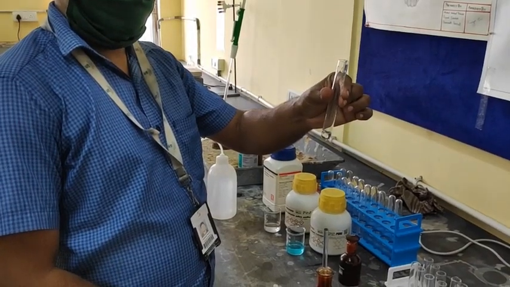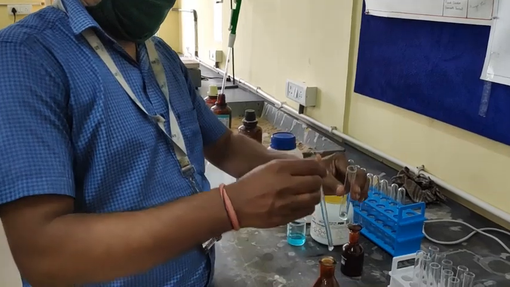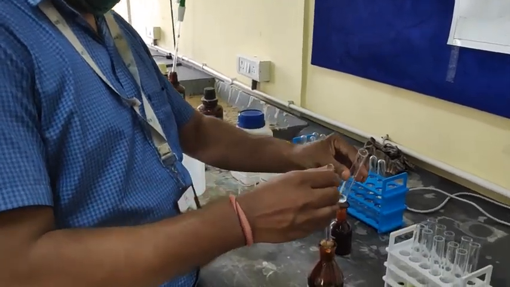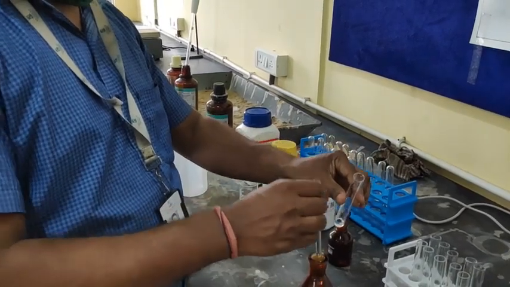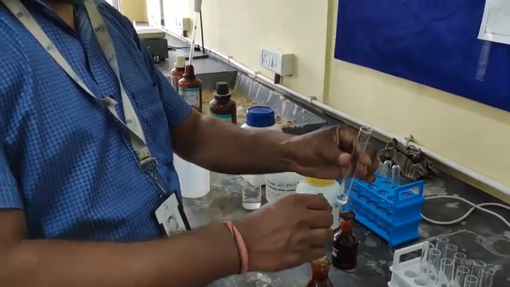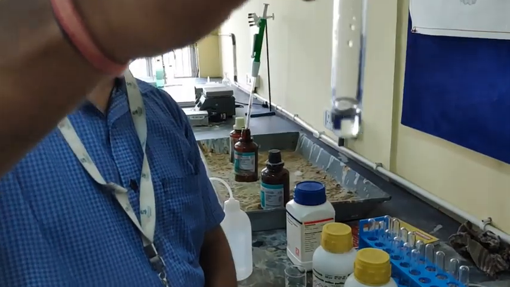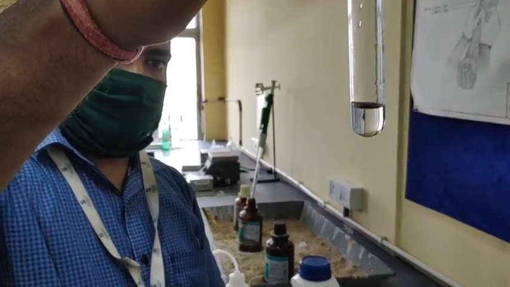Now we will check this one with the blank. As a blank we have taken water, and let's see what happens if we repeat the same experiment with water. Now he has added a few drops of sulfosalicylic acid in water. I think that will be enough, and as we know, there are no such changes.